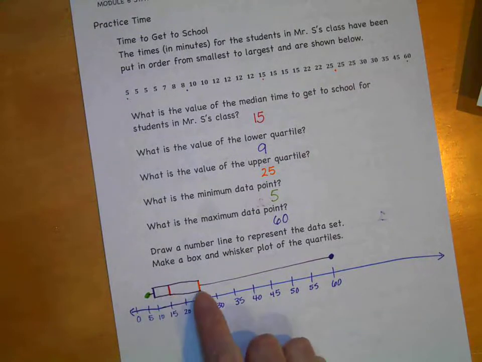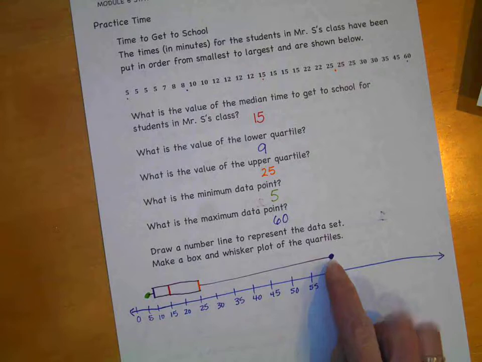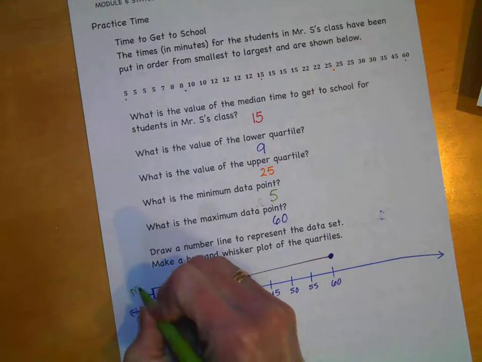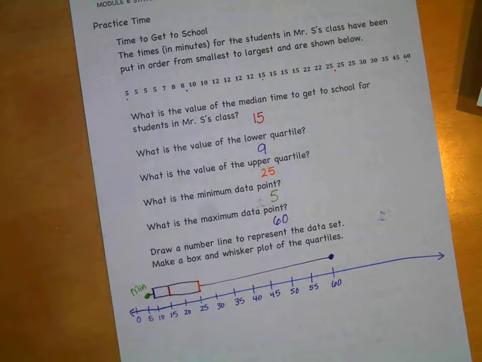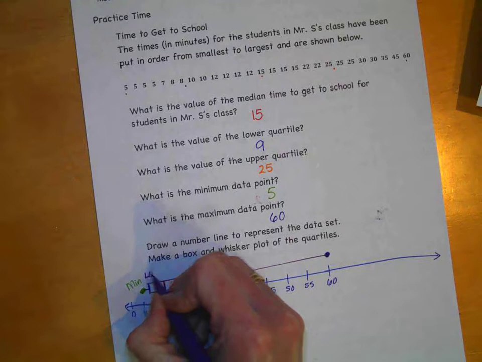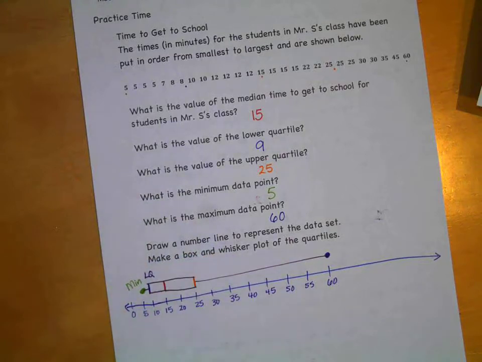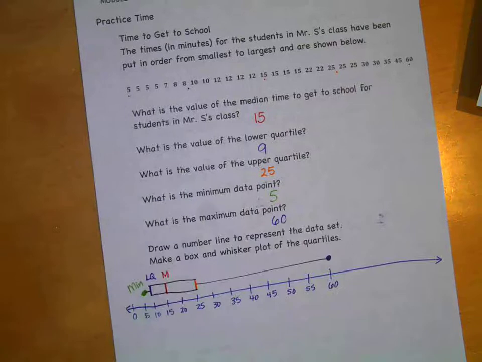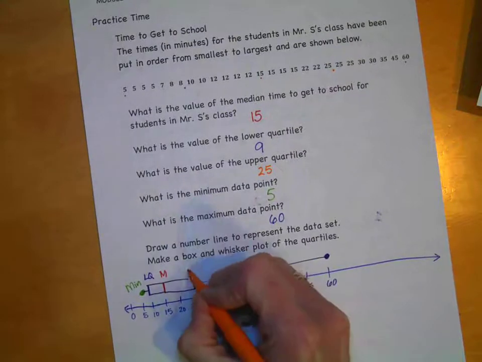Okay? And that is what your box and whisker plot looks like for all 5 things. We have the minimum, lower quartile, median, upper quartile, and maximum. Okay, and if you want to label them, that's awesome. So this is the minimum, right? This one right here is your lower quartile. This one right here is your median.